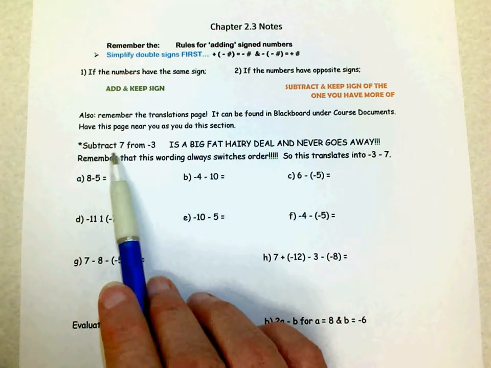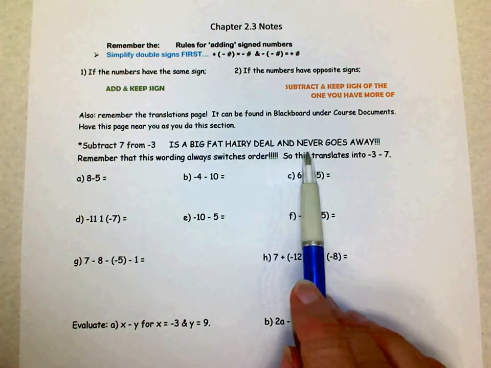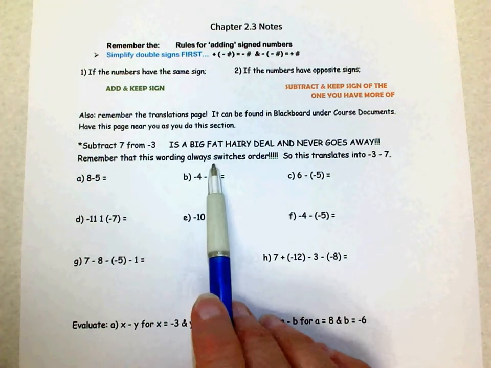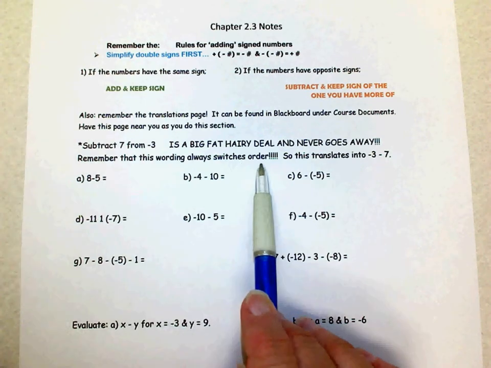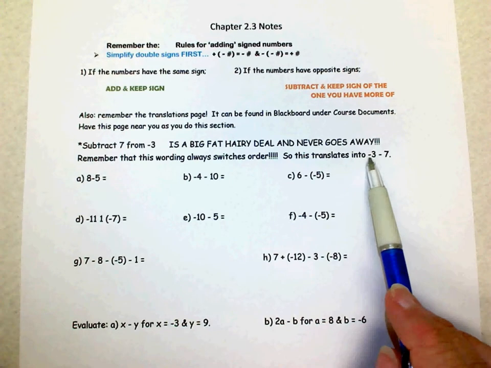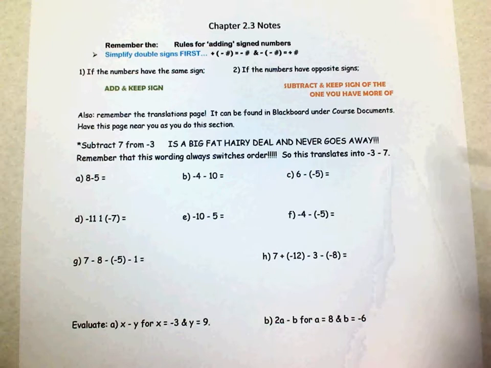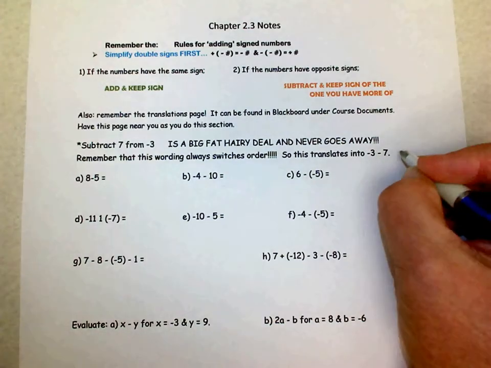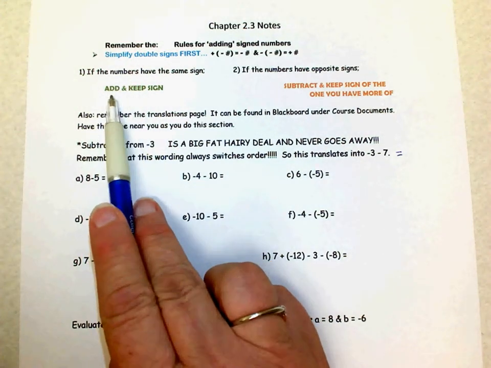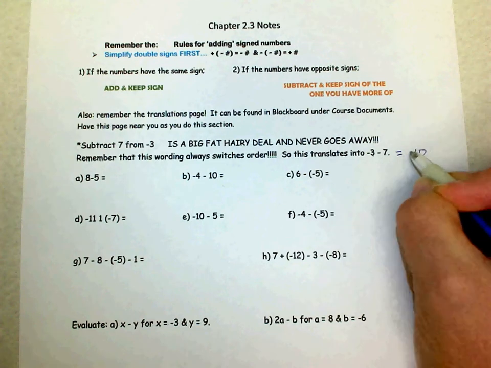Now, subtract 7 from -3. This is a big fat hairy deal, and it never goes away. Remember that this wording always switches order. So this translates into -3, the second part first, and then -7. Then you would use the rule. They have the same sign, so you add them and you keep the sign. So 3 plus 7 is 10, and you keep your minus sign.